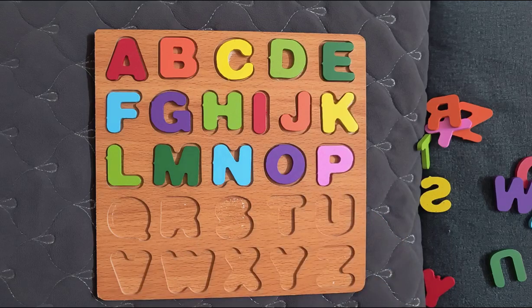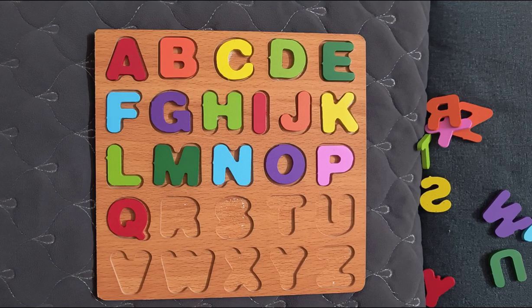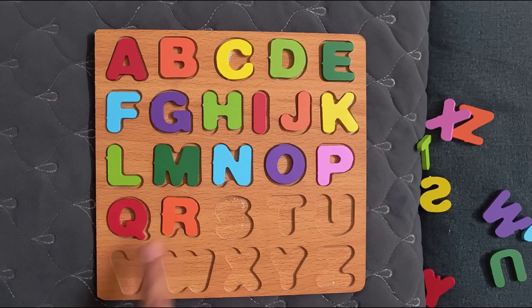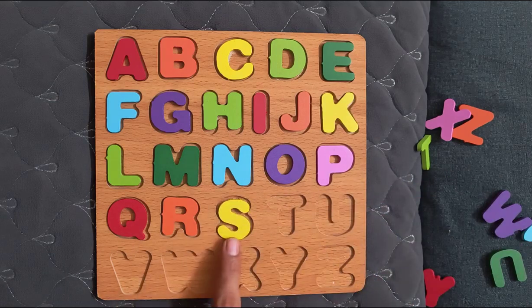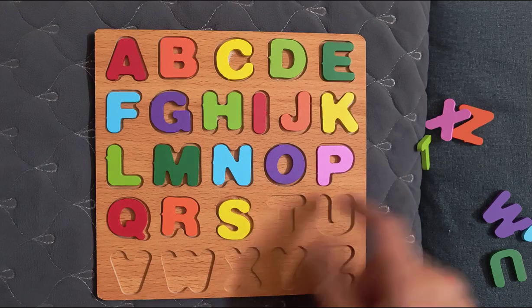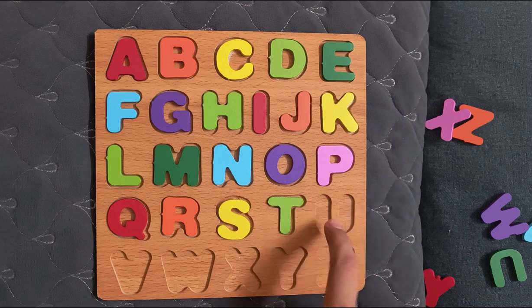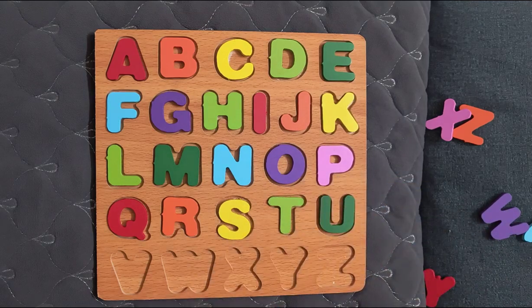P is for peacock. Q. Q for queen. Q is for queen. R. R for rat. R is for rat. S. S for snow. S is for snow. Then T. T for tub. T is for tub. U. U for umbrella. U is for umbrella.